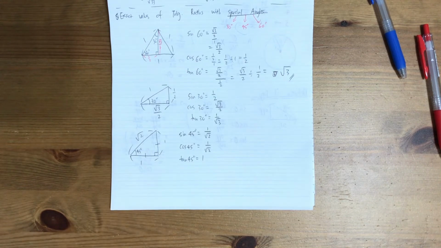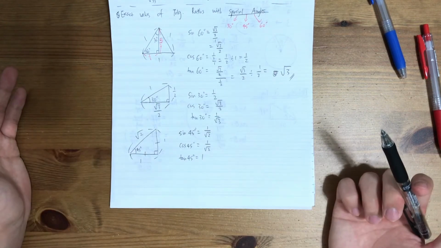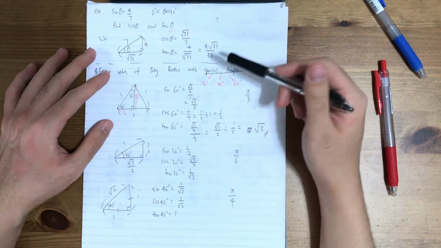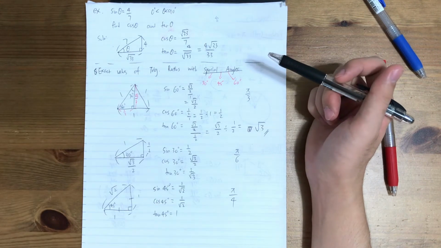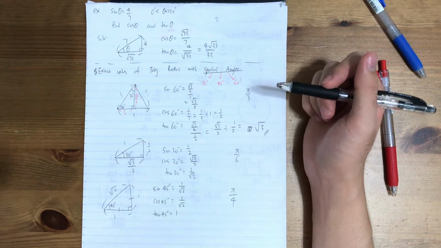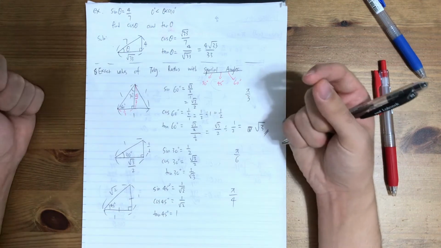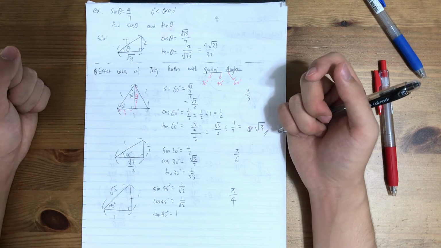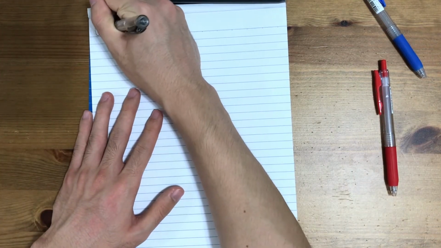Okay, so we have observed how we can find the exact values of special angles. So we have seen 60 degrees, 30 degrees, and 45 degrees. What we're going to do next is look for the values of trigonometric ratios for some other special angles where you can't really draw a right angle triangle with them. So for example, 0 degree, 90 degree, 180 degree, and so on. Okay, so in order to do that, we need the concept of the unit circle.